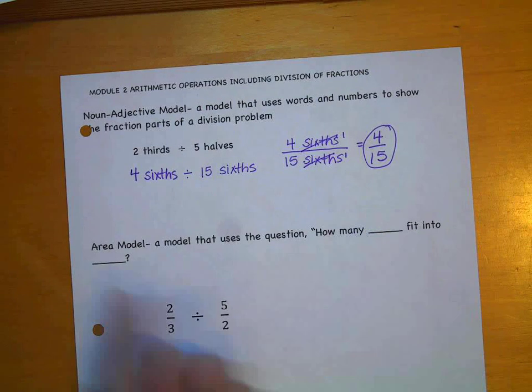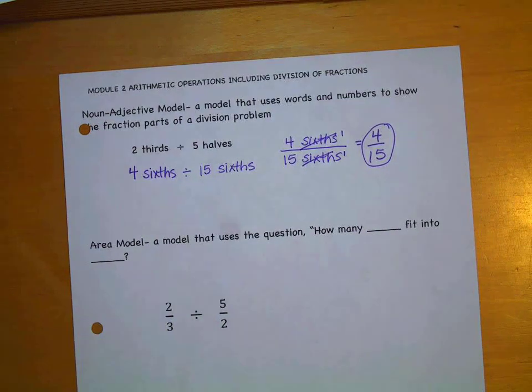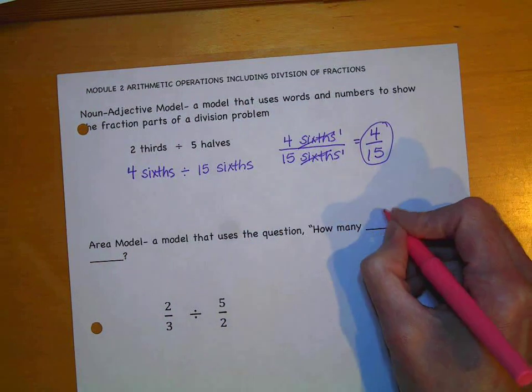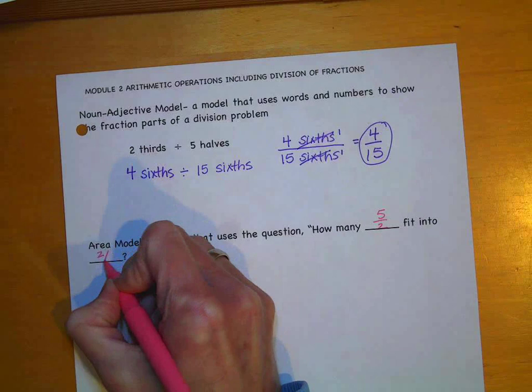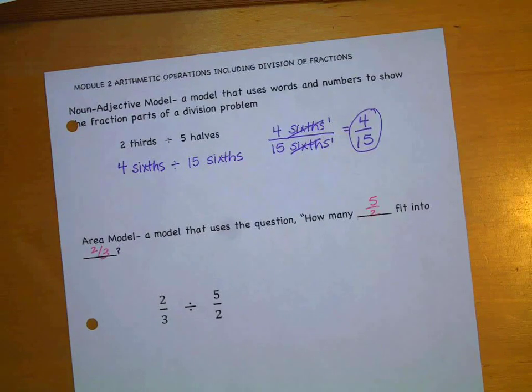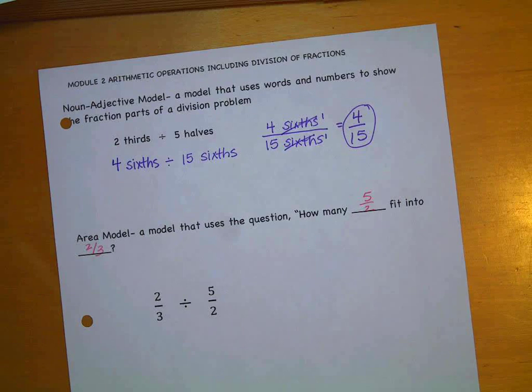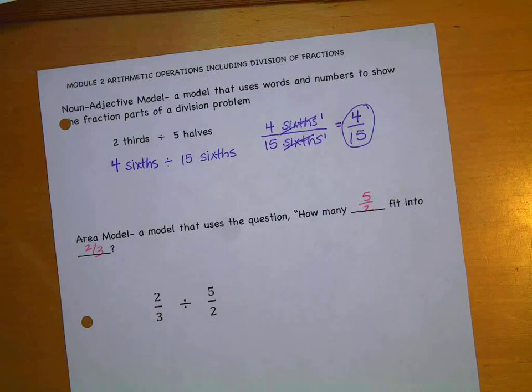Area model is a model that uses the question, how many blanks fit into blanks? Okay, well in this instance specifically, it would be how many 5 halves fit into 2/3? Again, you have to find that common denominator.